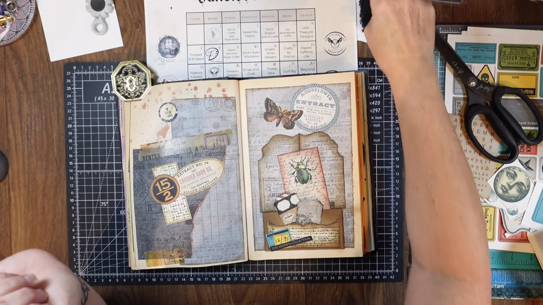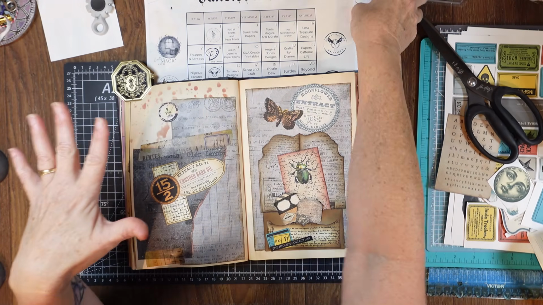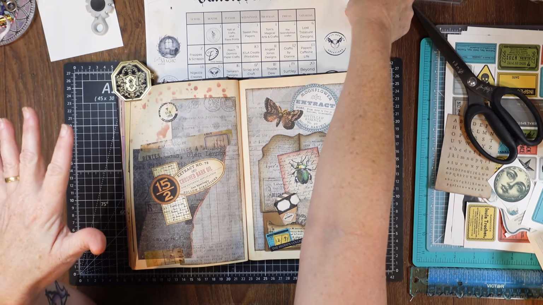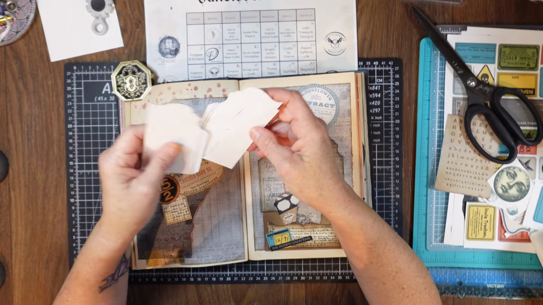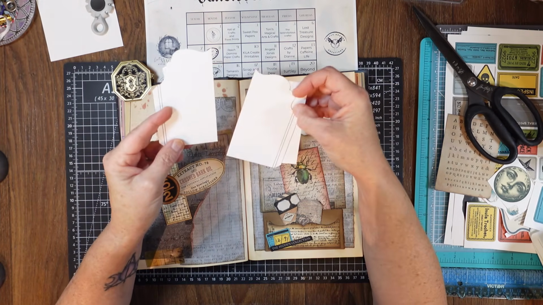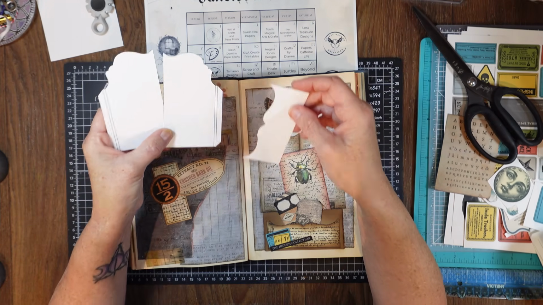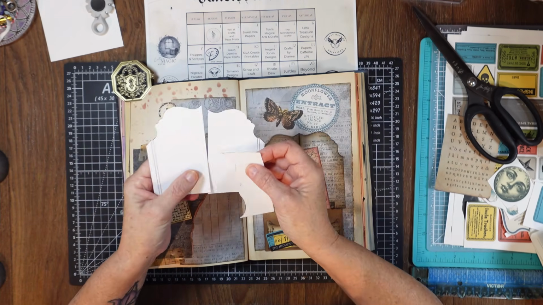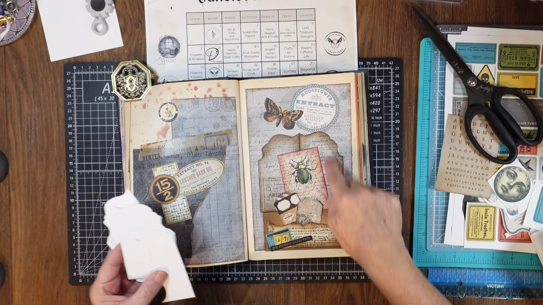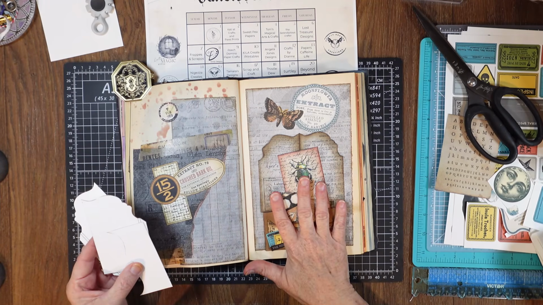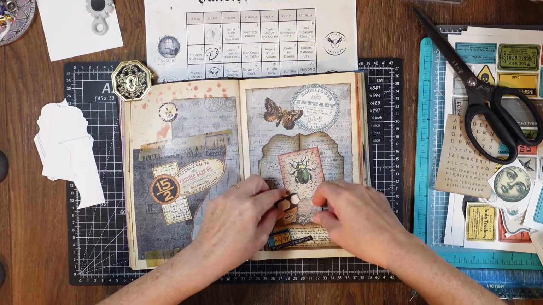I wanted to do something a little different, but yet kind of the same. I took one of Elizabeth's template kits and I created a pattern. I printed the template out, and instead of printing it on my paper, I then used this to cut out my pieces for this page. And let me show you what I did here.